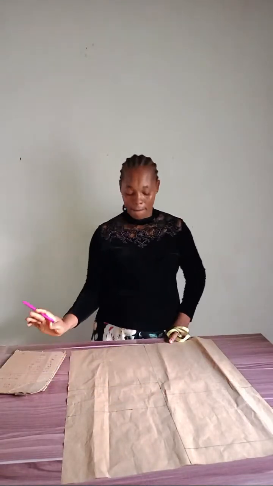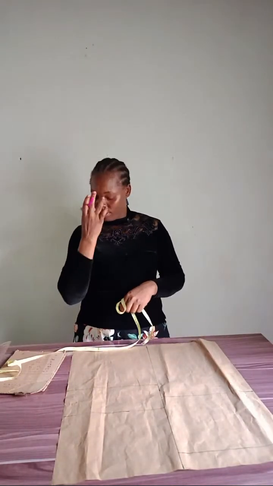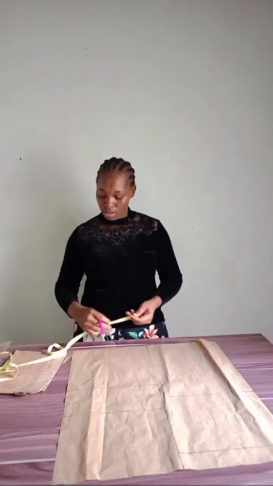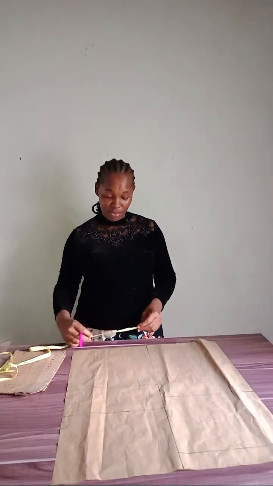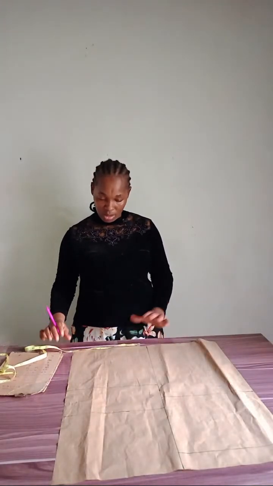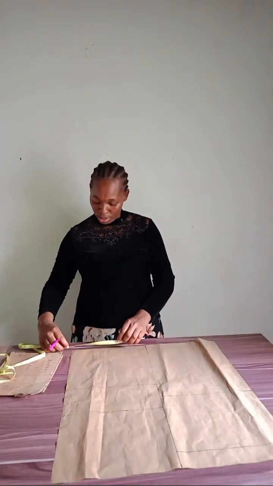So like I said, I have shown you what all these markings mean. The next thing I'll go ahead and do is to mark my shoulder measurement. My shoulder is 15, divided by 2, of course, is 7.5. I'll go ahead and mark it on both the front and the back block.